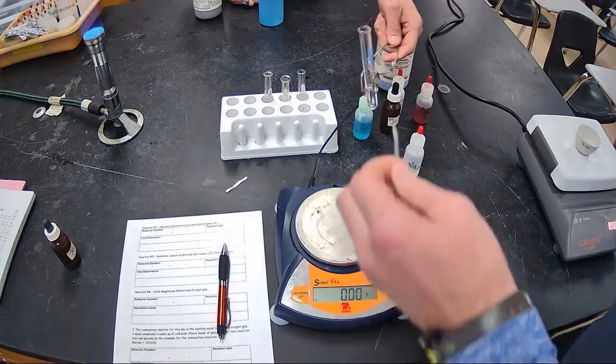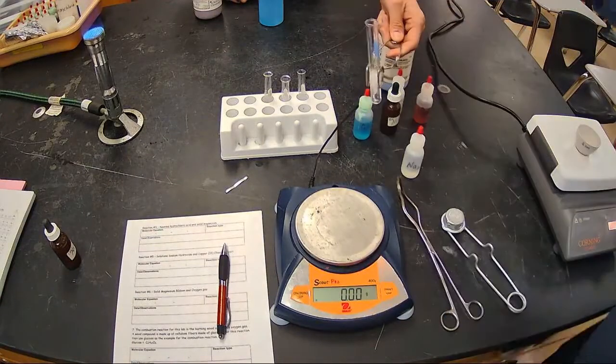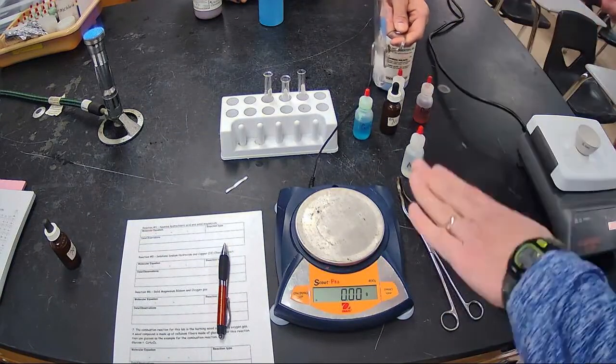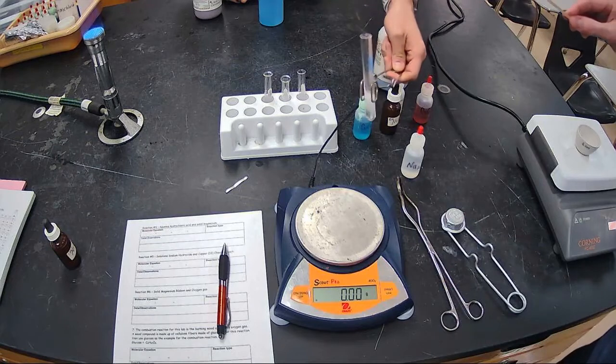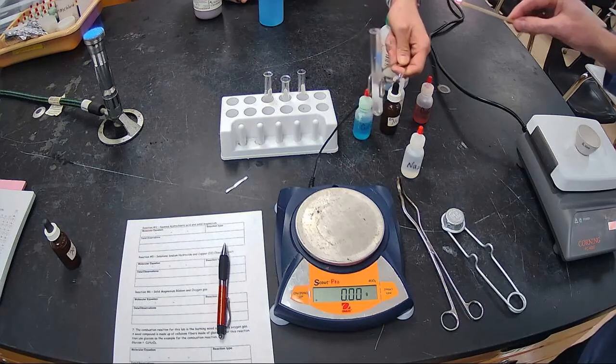We're going to get it burning. Watch carefully. Hold it a little lower so you can see it. So we're going to light the gas. Ready? Watch close.